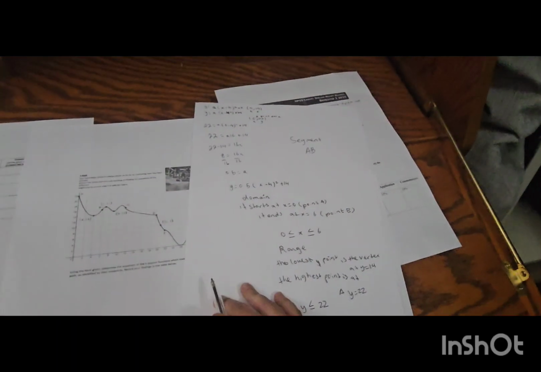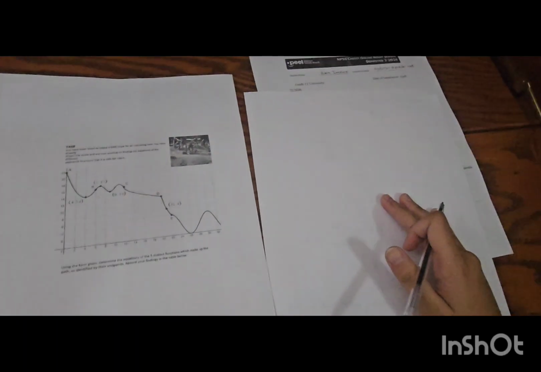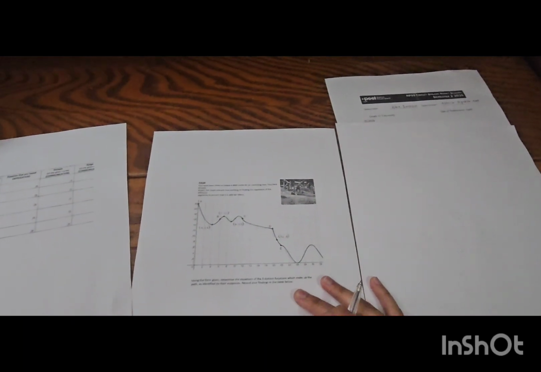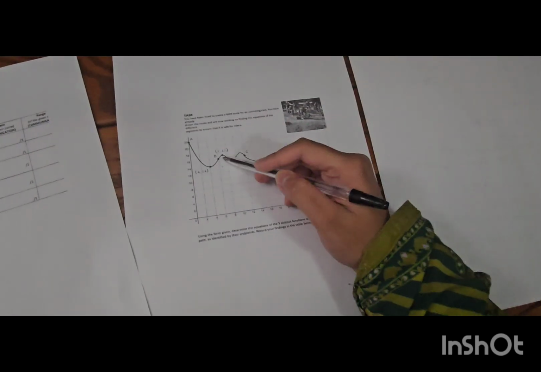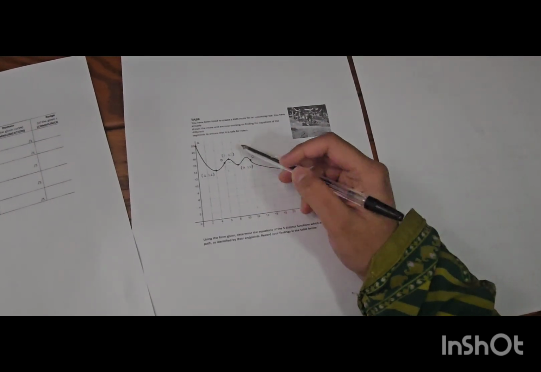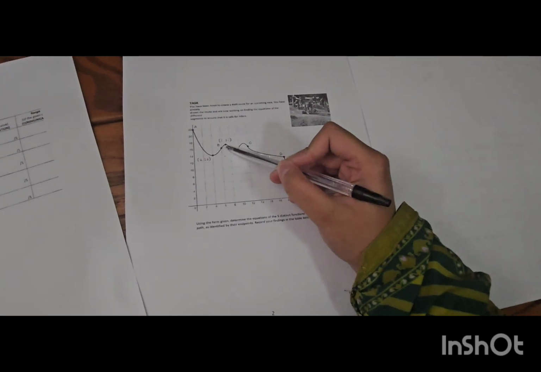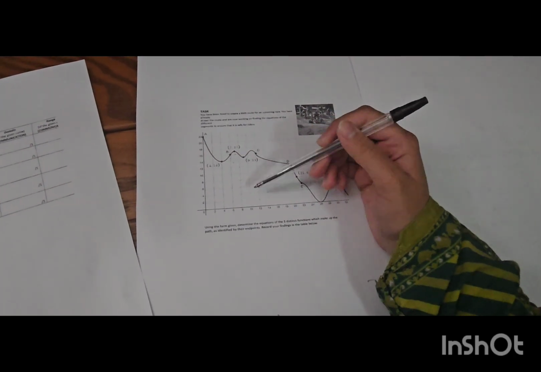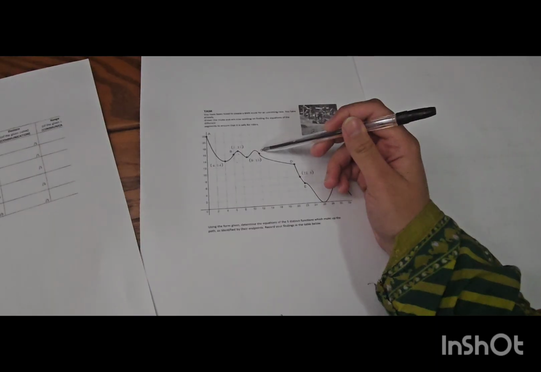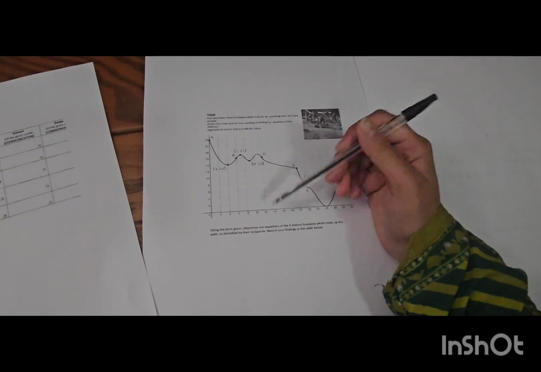Okay. Next, I'm going to be finding segment BC, which is modeled by a sine function. So that means first I'm going to look at the graph and collect all the information. From the graph, I know that it starts at B, which is (6, 16), and then it has a peak over here, which is (7, 17), and then it has a valley over here, which is (9, 15), and then it ends right here, which is C, and that is (12, 16).